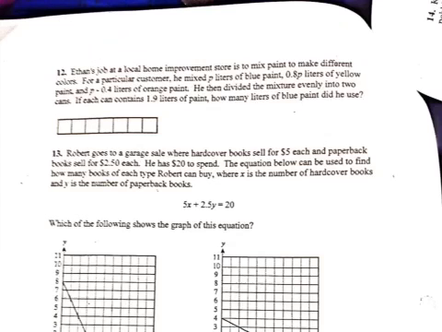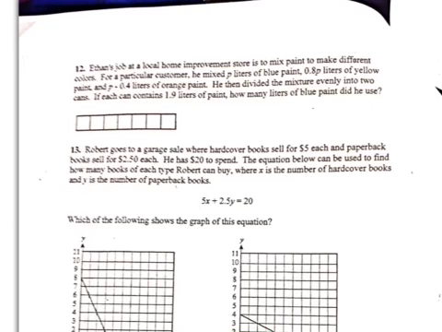Okay, now number 12. For this problem, we're going to be looking for how many liters of blue paint are used. I also know that the total amount of paint is going to be spread evenly among two containers that are each 1.9 liters.